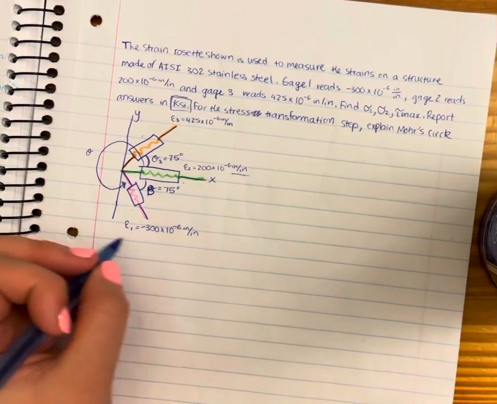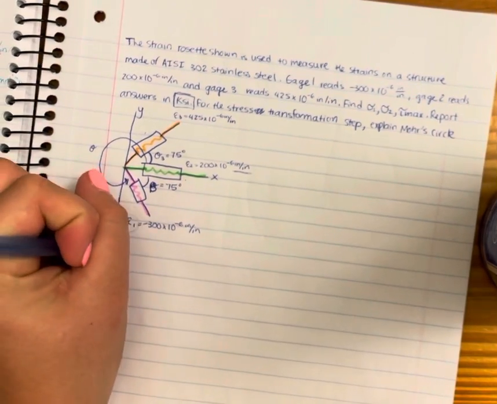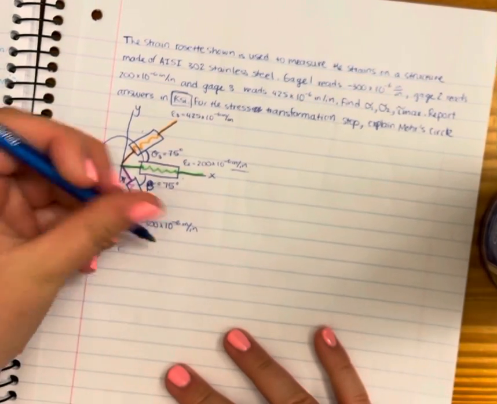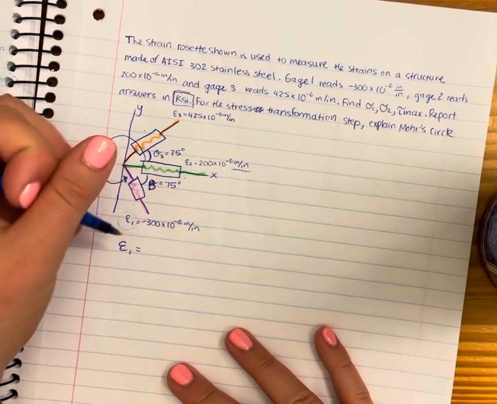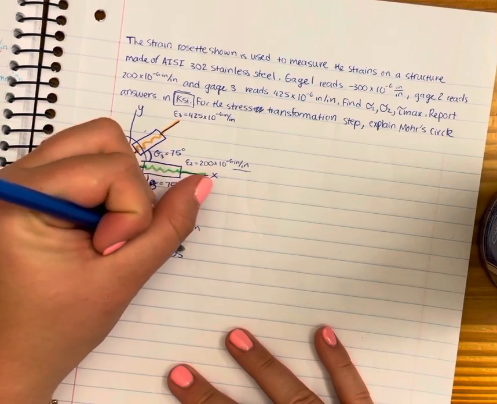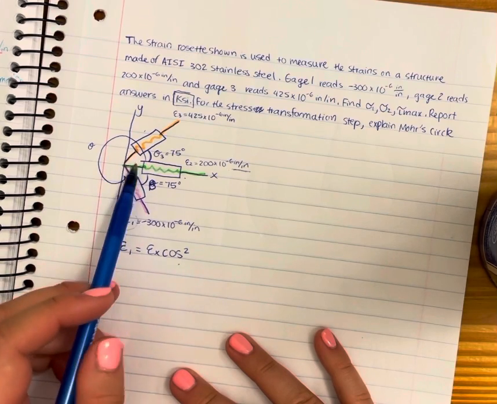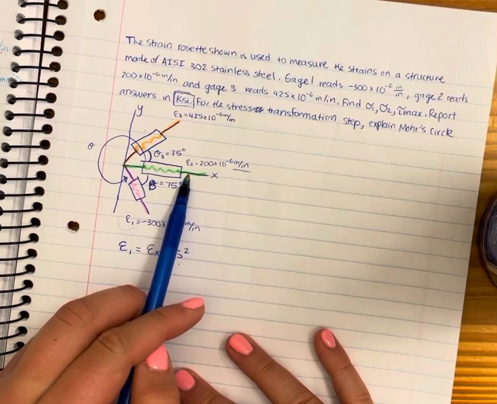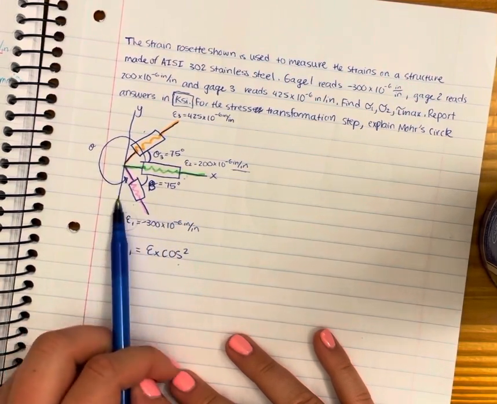So for gauge 1, gauge 1 equals strain in the X direction times cosine squared theta, where theta is measured from the X direction to the gauge that we are measuring.